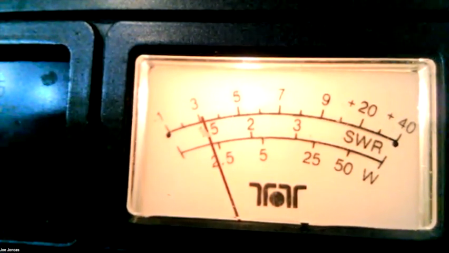And Scott, will you tell me how you properly respond to somebody with, say, an S meter reading? Just describe how that happens. Sure.